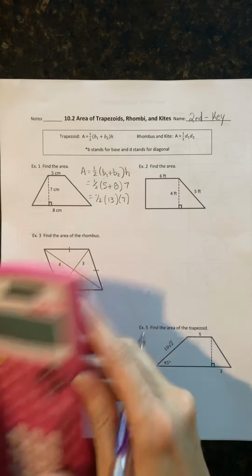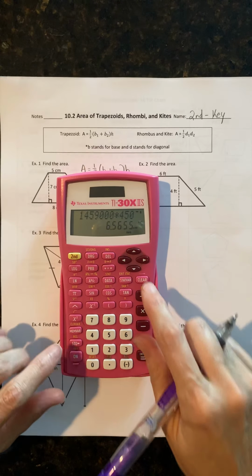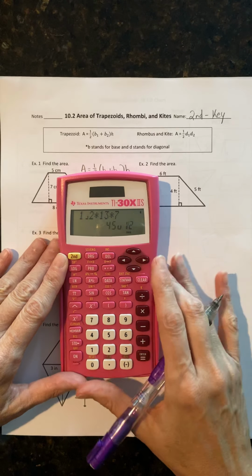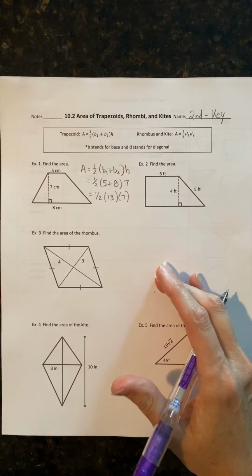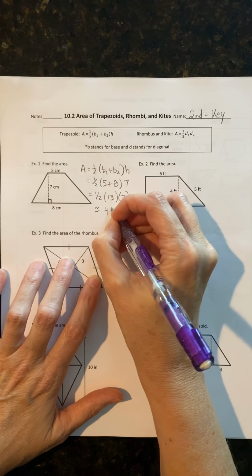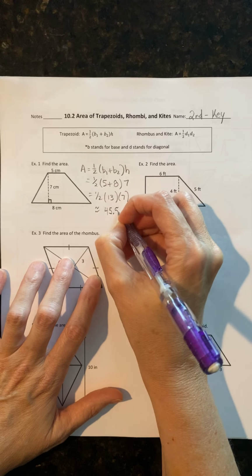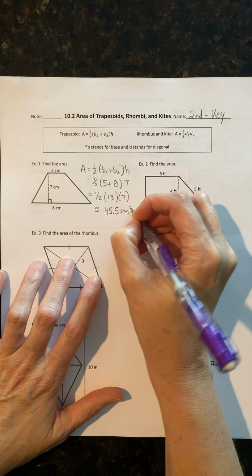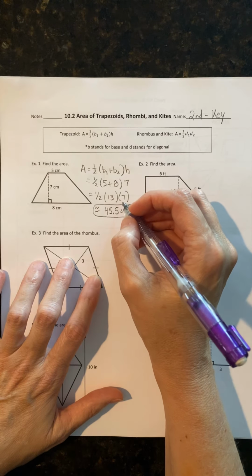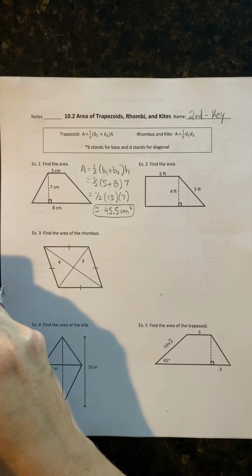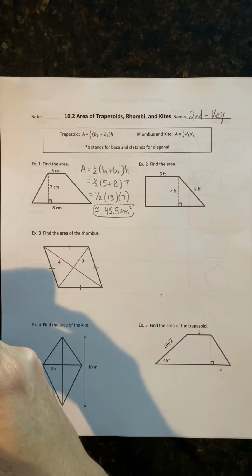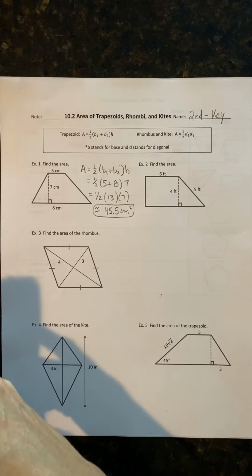And since these are odd and we're halving it, it's going to come out ugly. 1/2 times 13 times 7. You get 45.5 centimeters squared. That does not seem right. Hold on. 13 times 7, yeah, 13 times 7 is 91. Never mind. It's good. It just seemed funny.